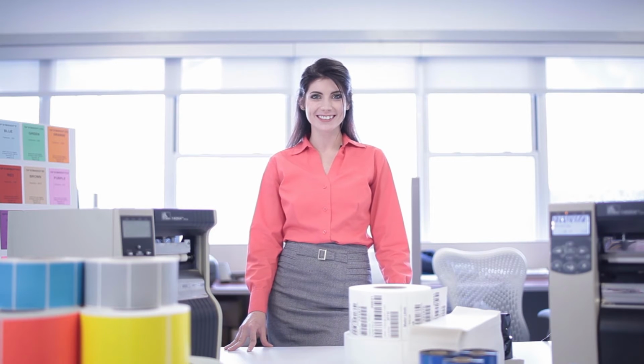Hi, I'm Caitlin, and today I'm here to explain the advantages and disadvantages of both direct thermal and thermal transfer printing technologies so that you can make an informed decision when you're acquiring a new printer or simply ordering new labels for the printer you already own.